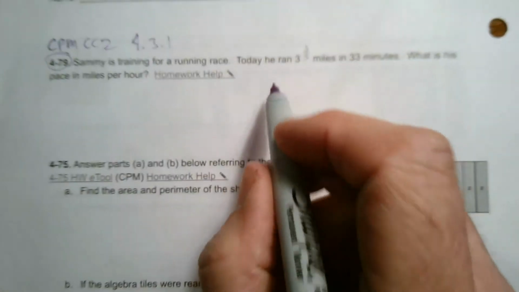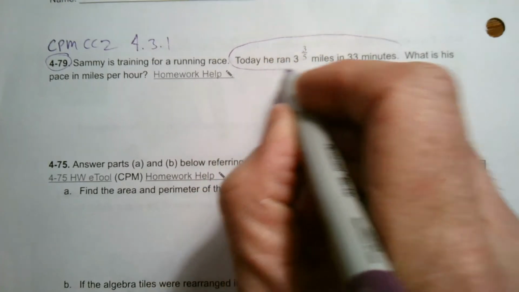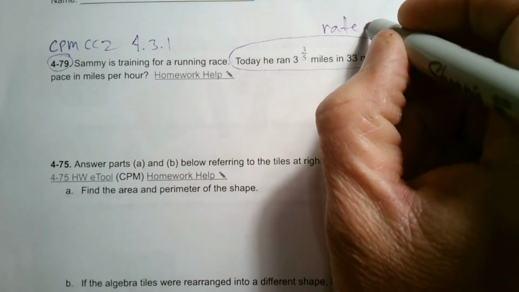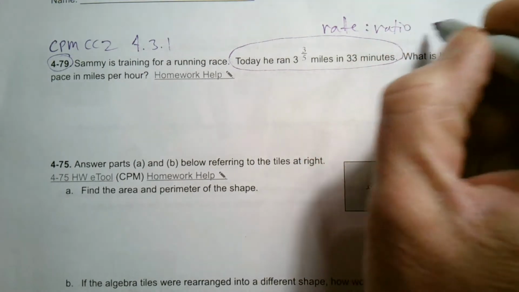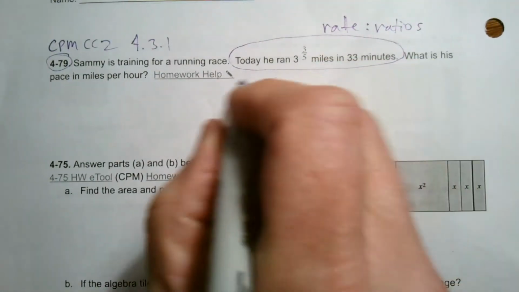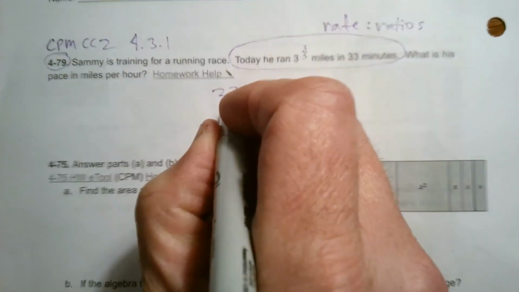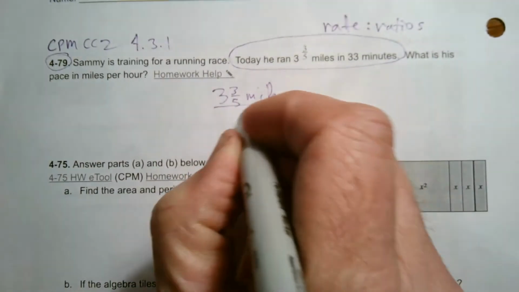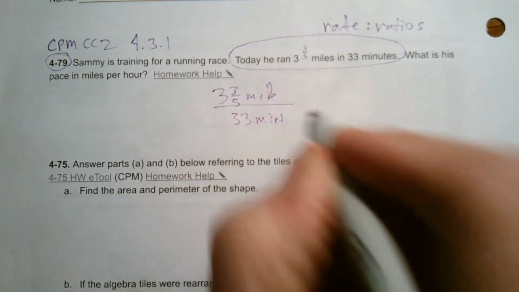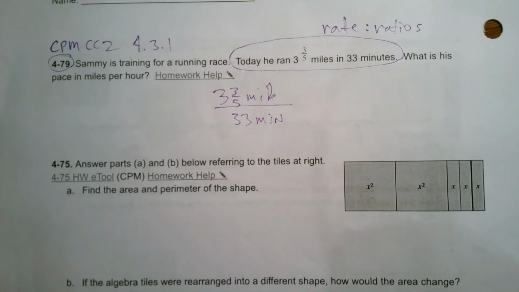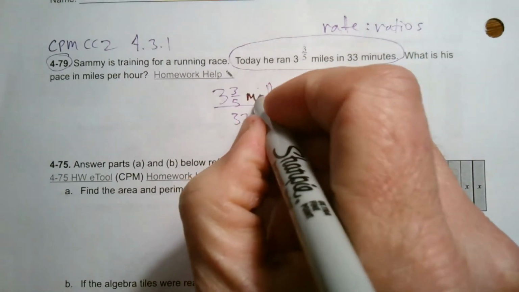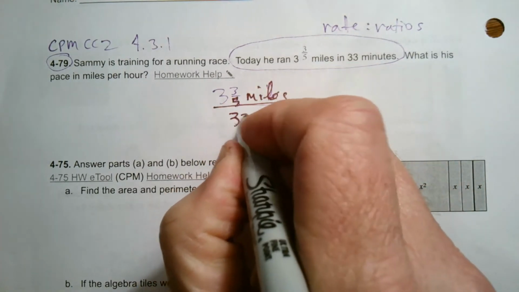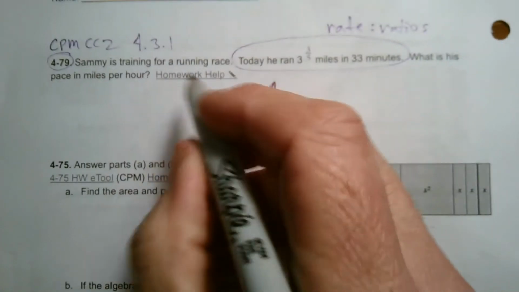First of all, what we've got here is a rate. We already are given a rate, and we can write rates as ratios, as a fraction. So I'm going to do that right now. It's 3 3/5 miles for every 33 minutes. That's what I have.